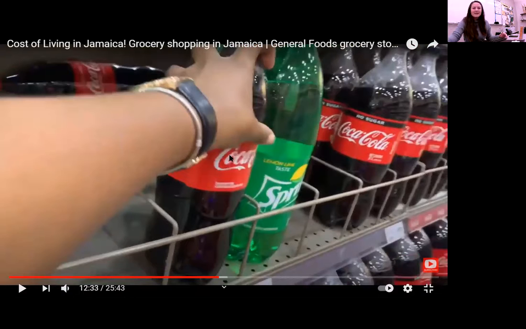So you guys can see that they've got products from mainly the United States and Jamaica in their grocery stores. So Jamaica will limit the number of American products that come into their country. That way Jamaican products can be on their shelves too, and American products won't take over.